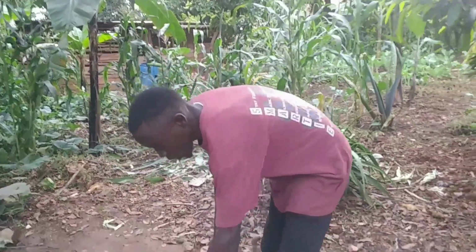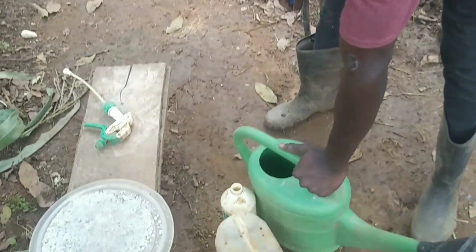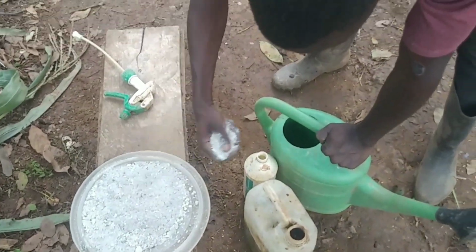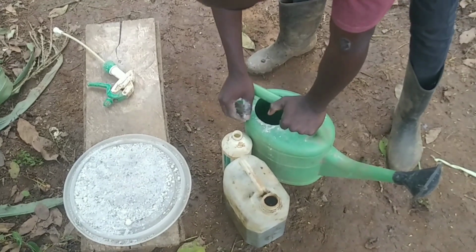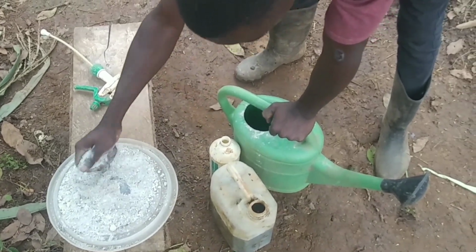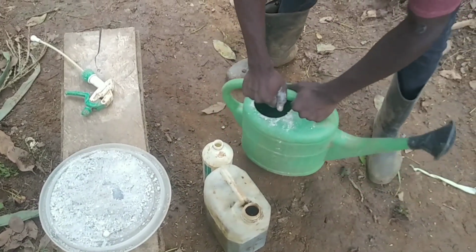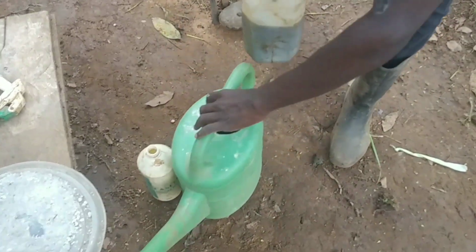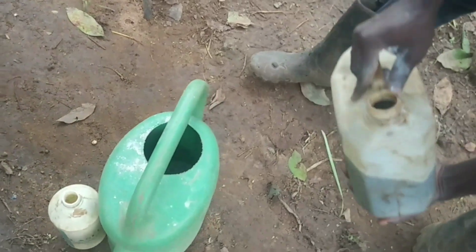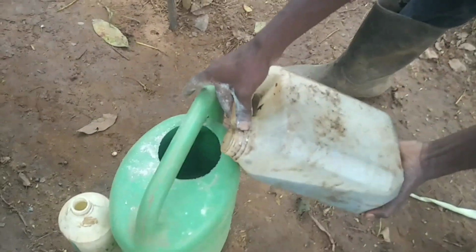Here we go. We always begin by putting the ash into the can. If you don't have a sprinkler, it's advisable to use a watering can. So we put in 1 liter of rabbit urine, as demarked on your watering can.